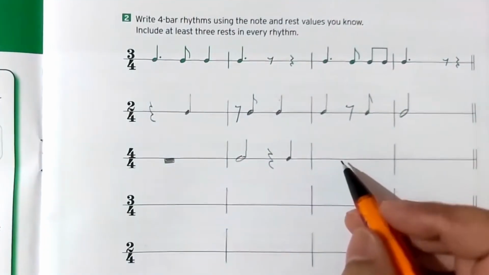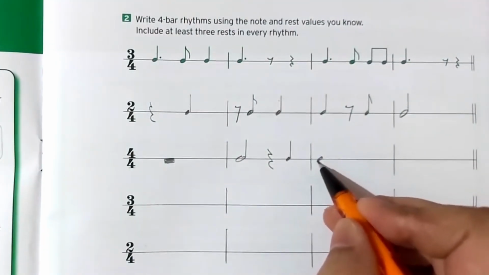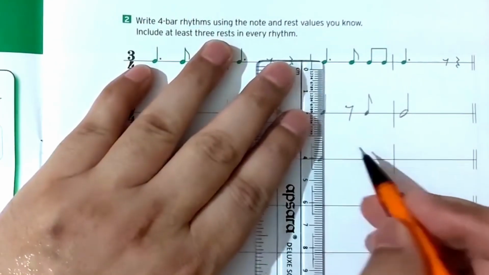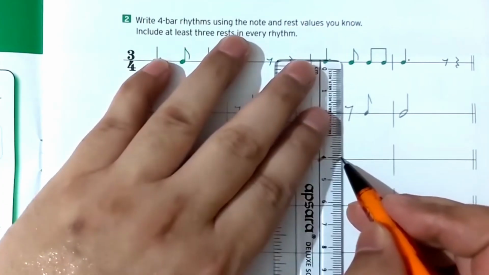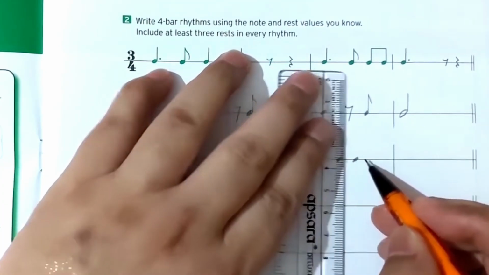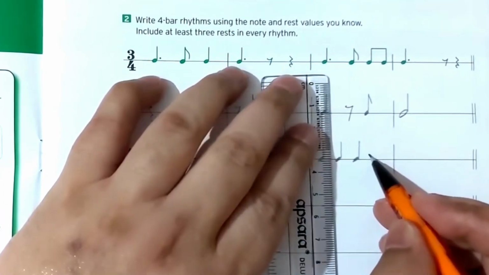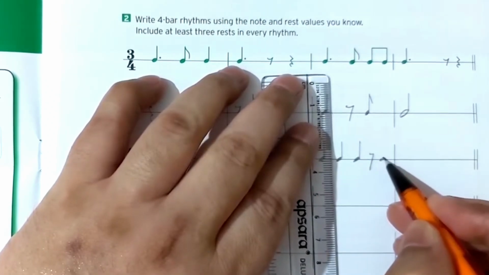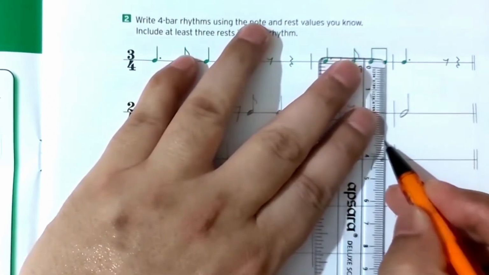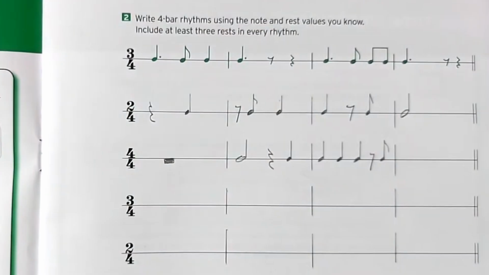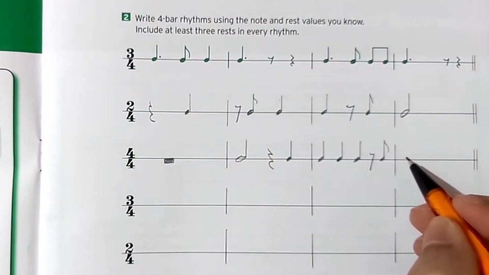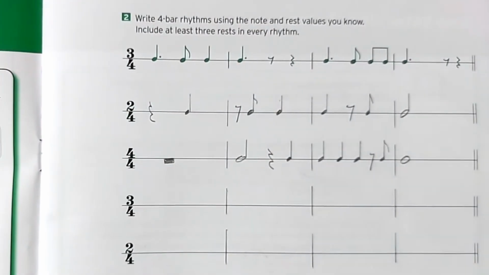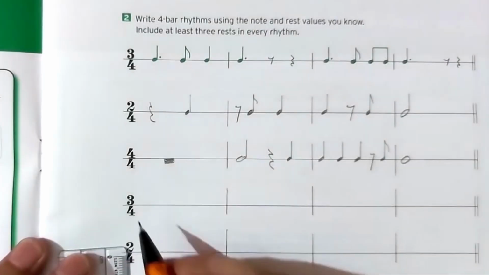Now next we can go a crochet beat, one more crochet beat, one more crochet beat. Now we can give a quaver rest and then one quaver note. Okay, and last we can finish with a semibreve note. Okay, now next is 3x4.